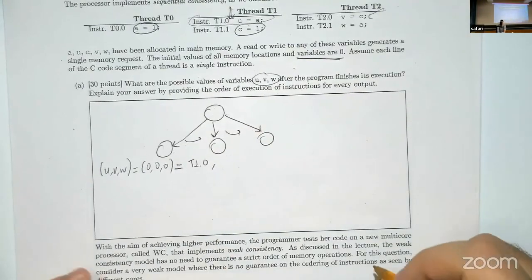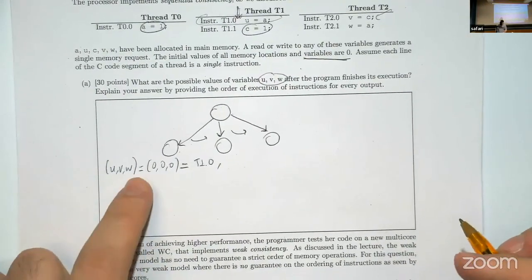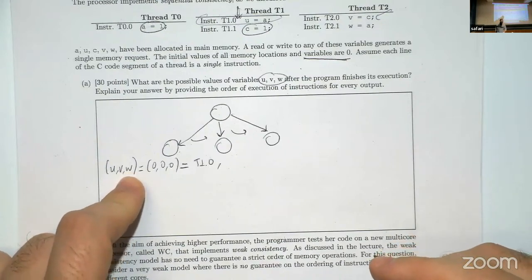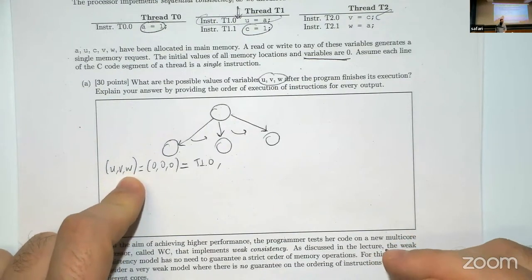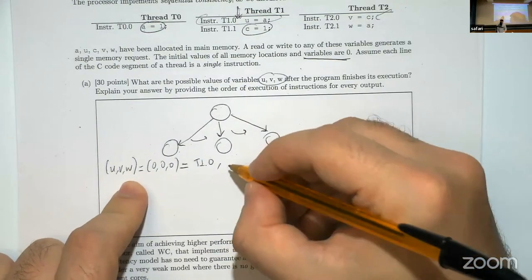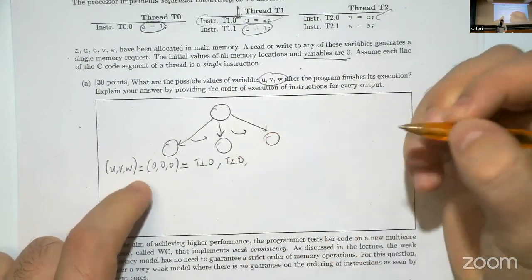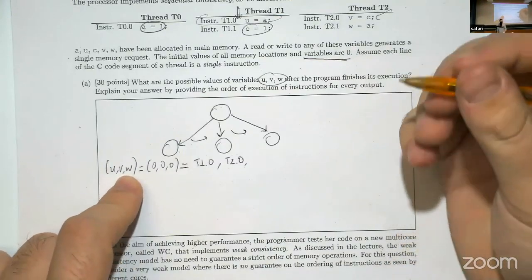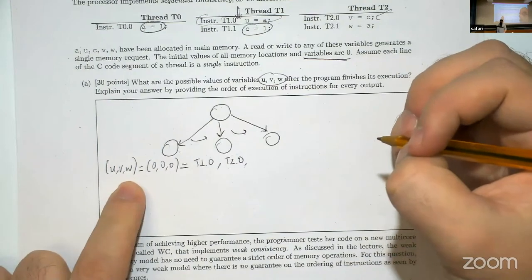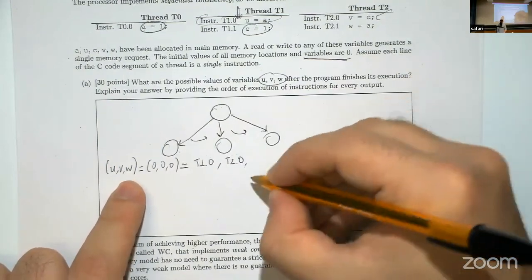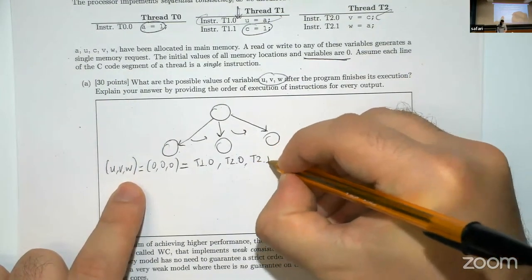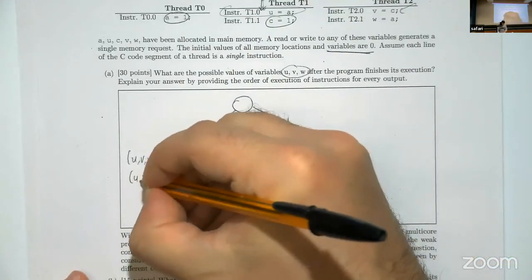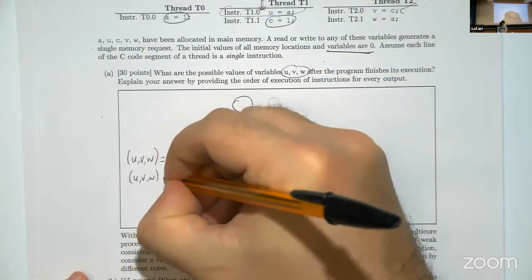What's the next one? We want to set V to 0. How do we do this? T2. Correct. And then we want to set W to 0. T2 again. Correct. This is one combination, and imagine you need to do this for all the combinations.